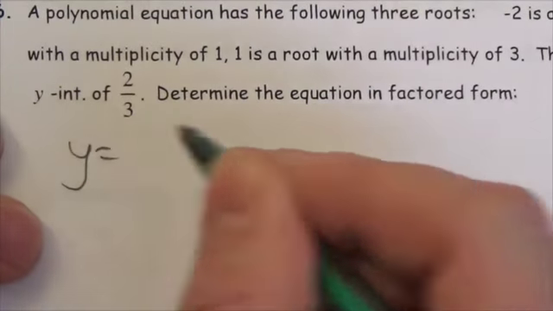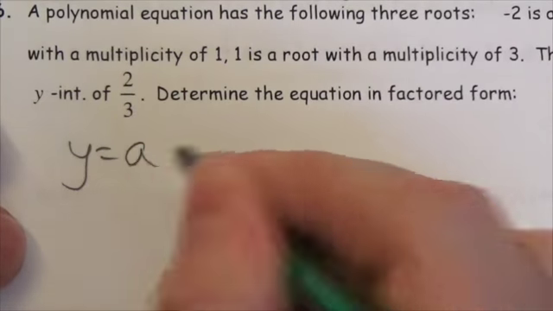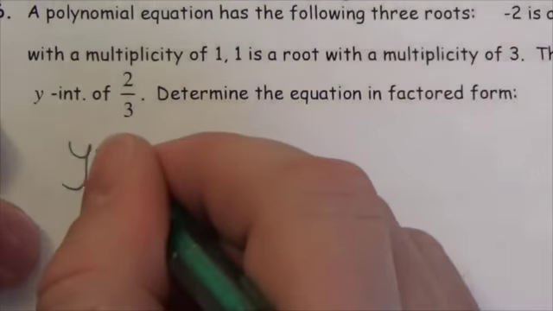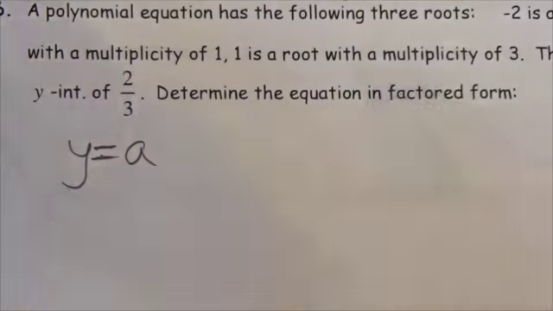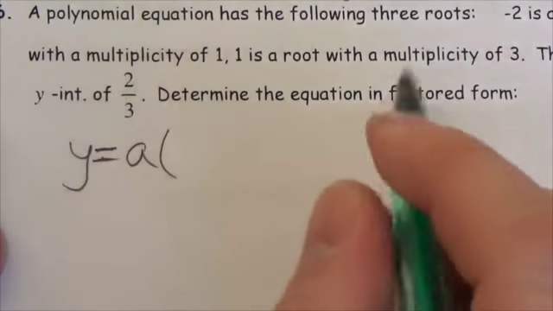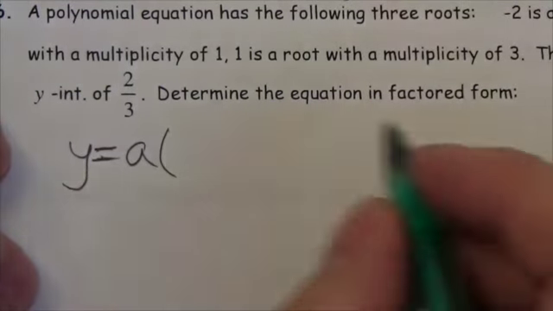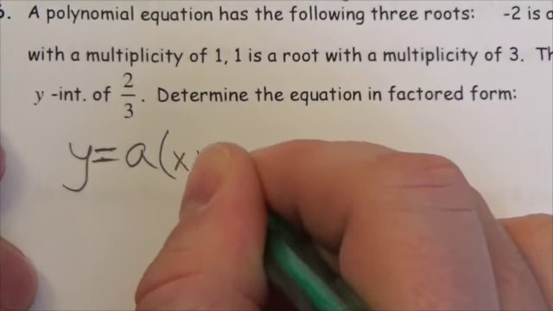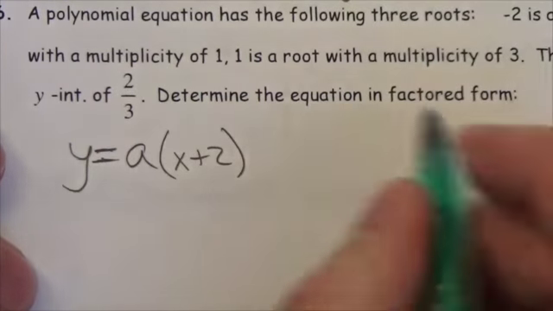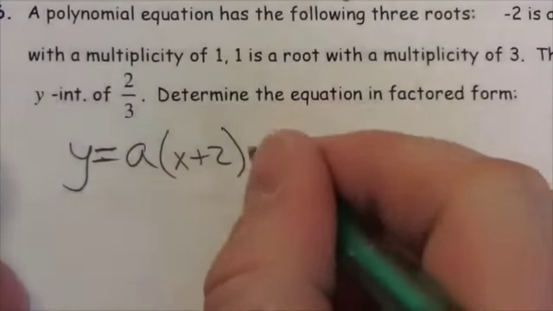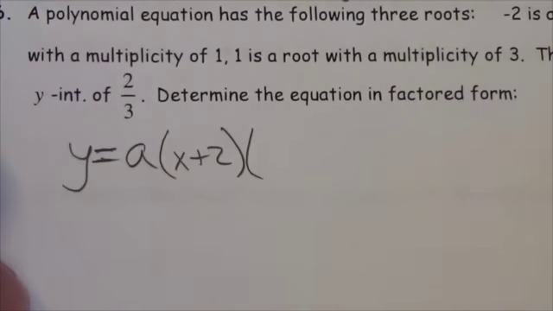So I'm going to lay this one out. We know that there's going to be a stretch factor there. There's always a stretch factor. It might just be 1, but still, the a is still there. It says that we've got negative 2 as a root. So that means the corresponding factor is x plus 2. It's got a multiplicity of 1. We've got 1/3 as a root.